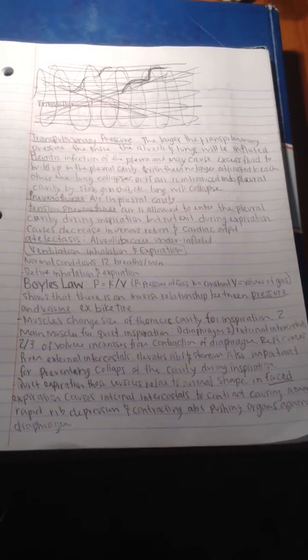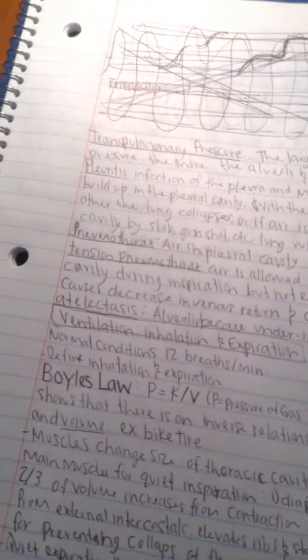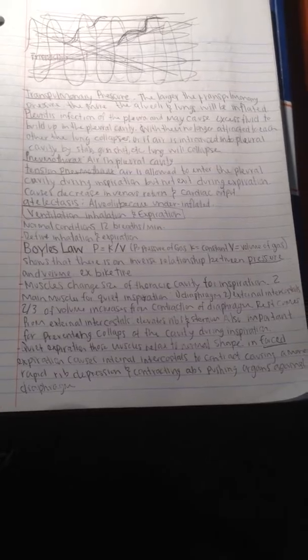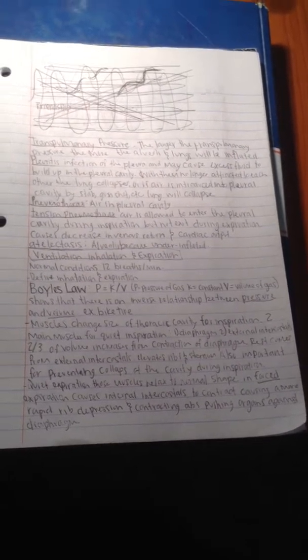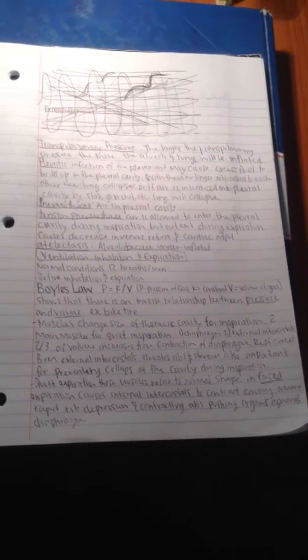But if you were trying to force expiration, then you would have some muscles that help do that. And those muscles are the internal intercostals. And those just contract, causing a more rapid rib depression. And then you also contract your abs, which push organs against the diaphragm, causing it to relax quicker.